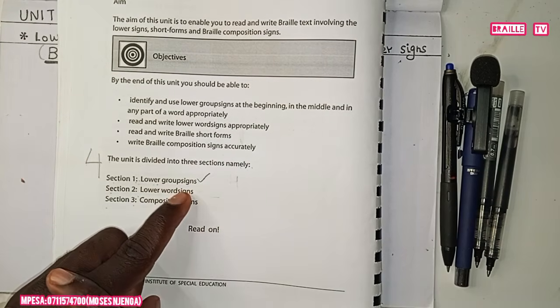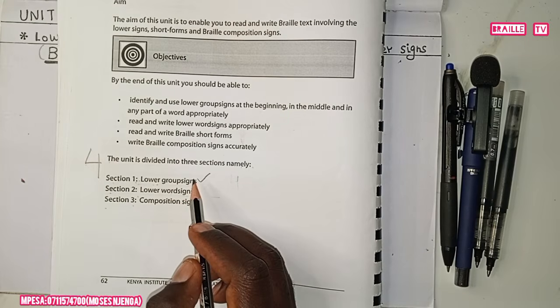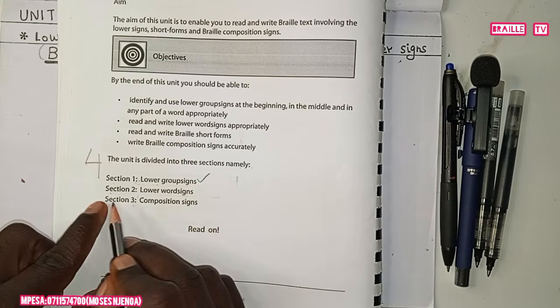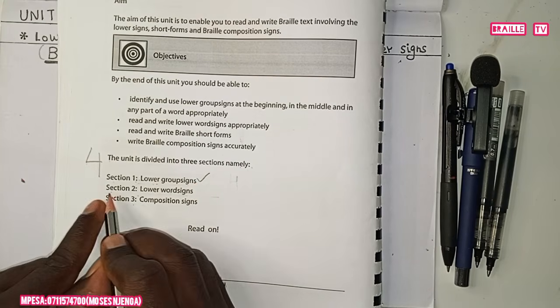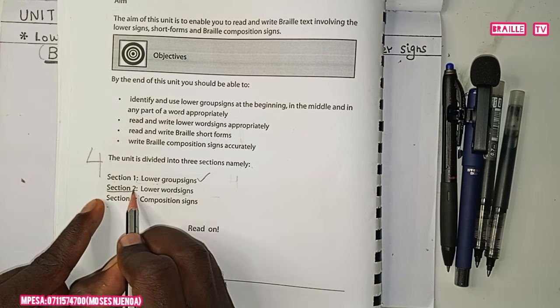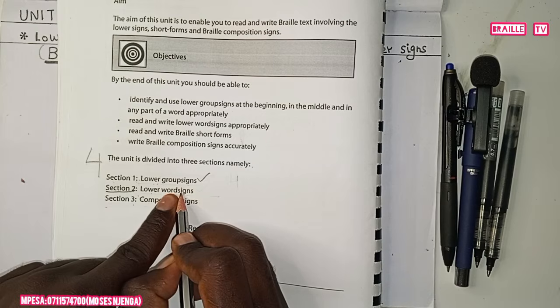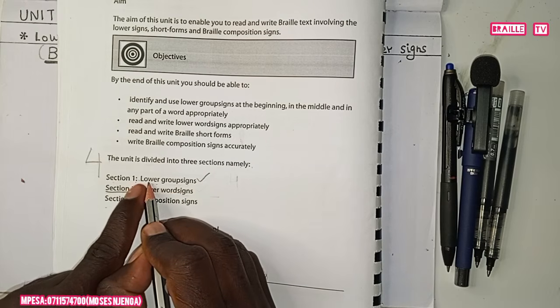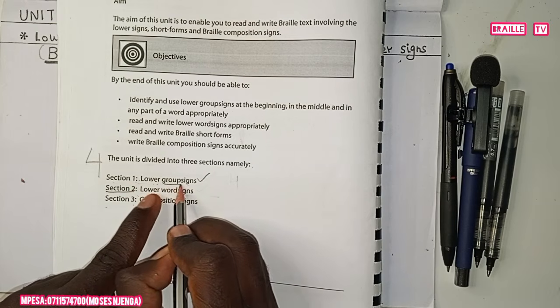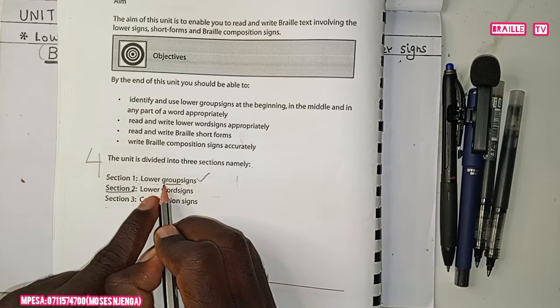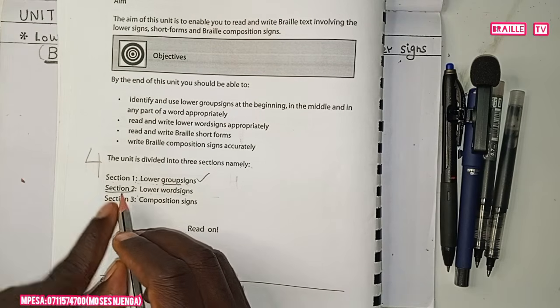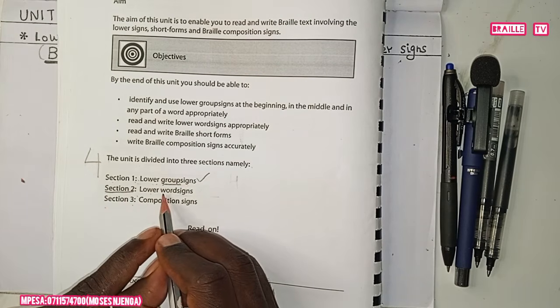Now in this lesson we are going to start section 2, and we are going to look at lower word signs.